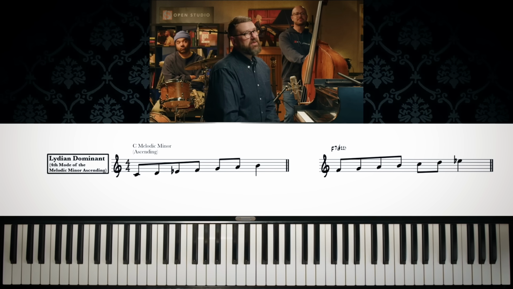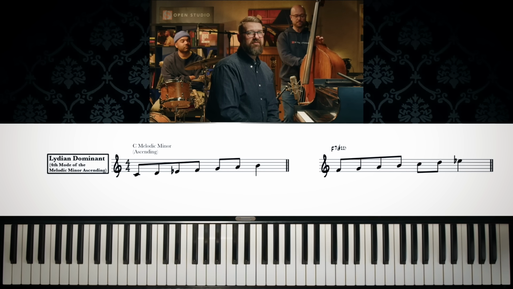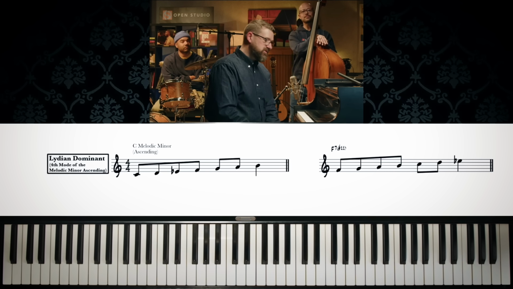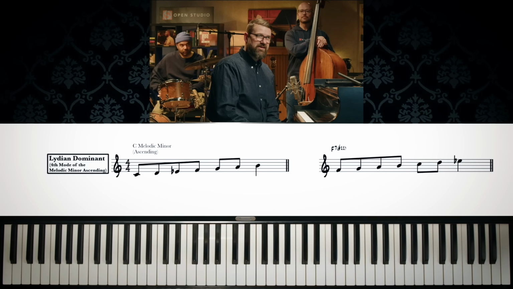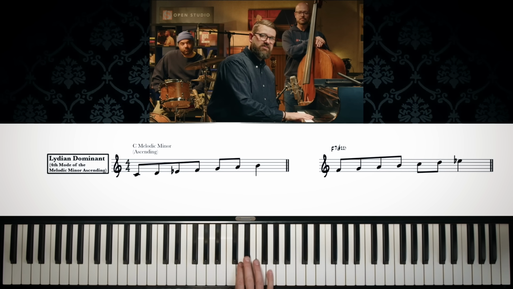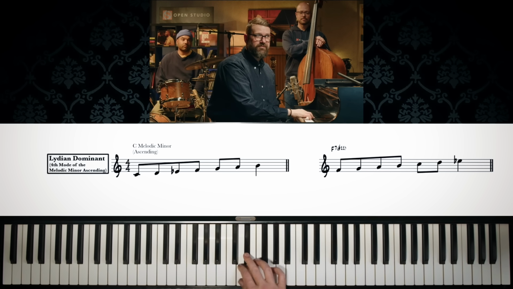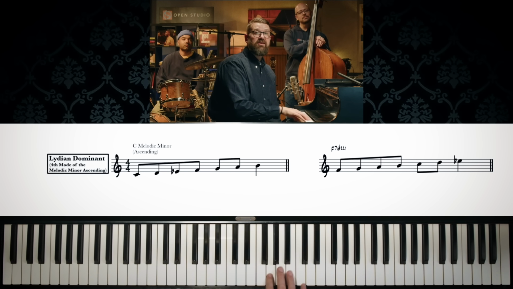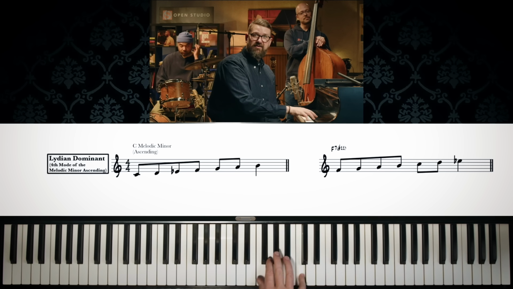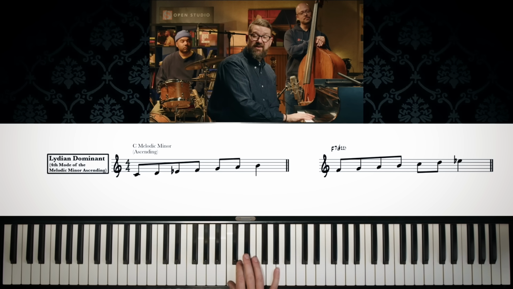The next dominant sound that we're going to be talking about is the Lydian dominant sound. This is another mode of another kind of minor scale. So this is based off of the melodic minor ascending. So the melodic minor scale is a really interesting scale. In C, the C melodic minor, ascending is C, D, E flat, the minor third, F, G, A natural, and B natural. Now, incidentally, when you descend the melodic minor, there's a B flat and an A flat. So ascending is different than descending.